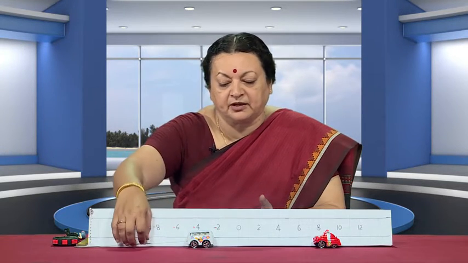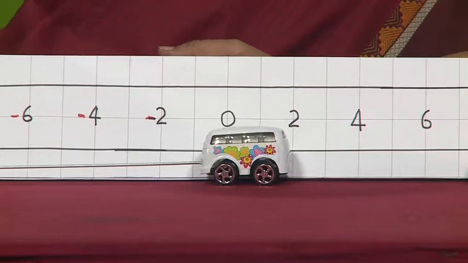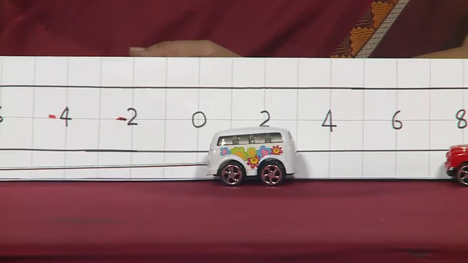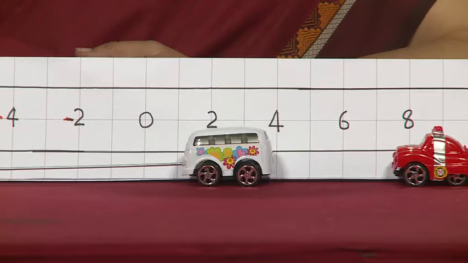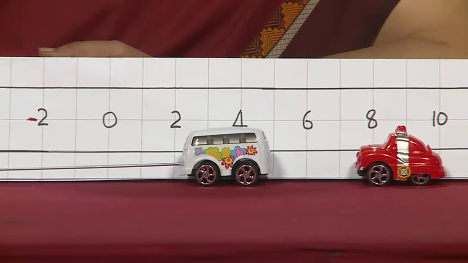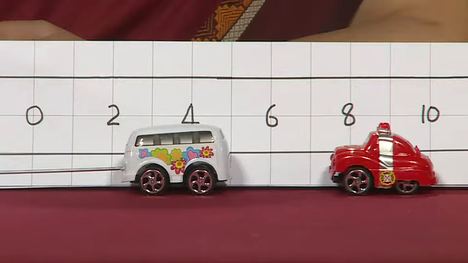So, distance is always going to be positive, while displacement can be 0 as we have seen just now, could be negative if it is belonging to this side of the number line, or it could be positive if our vehicle was somewhere here at the end of certain time. So, the negative sign in our reference only refers to direction.